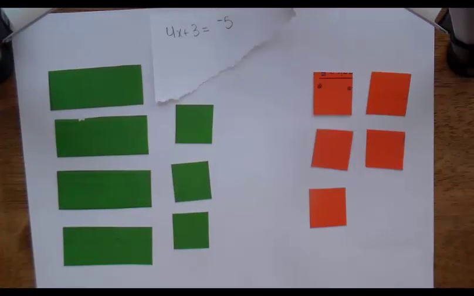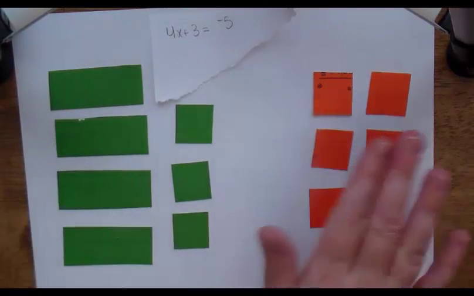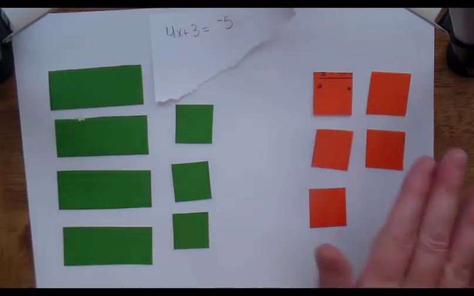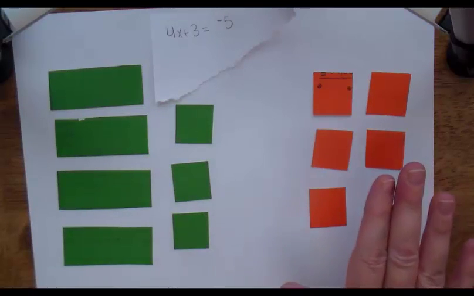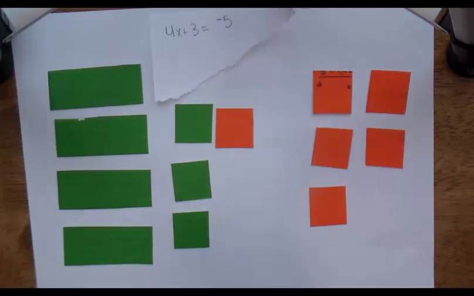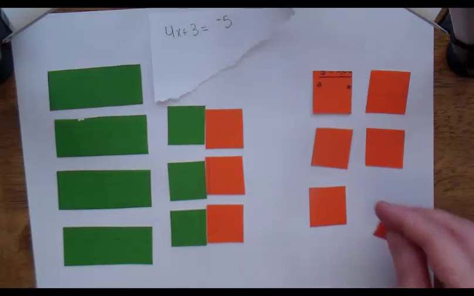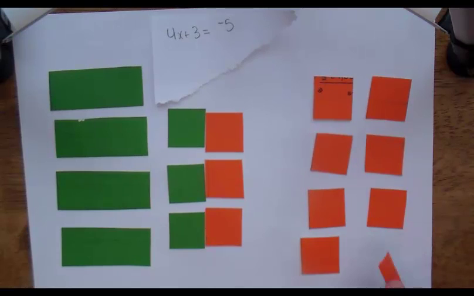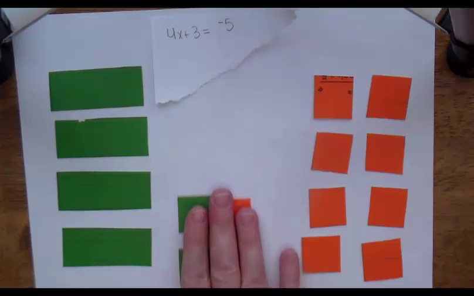Okay. And I need to solve this. So I want a one-to-one relationship over here, or a 1 to however many. So I need to get rid of these squares. I don't want any squares on the left, I only want squares on the right. So to cancel out my 3 squares on the left, as you'll recall, one green and one orange cancel each other out. Since I added 3 squares on the left, I have to also add 3 squares on the right, because I cannot do one thing to one side that I did not do to the other. These cancel out, so they go away.